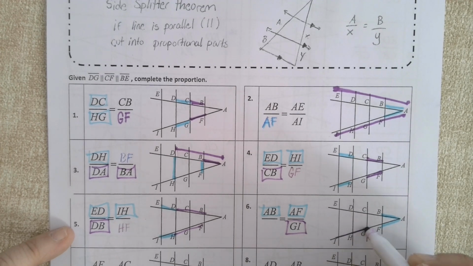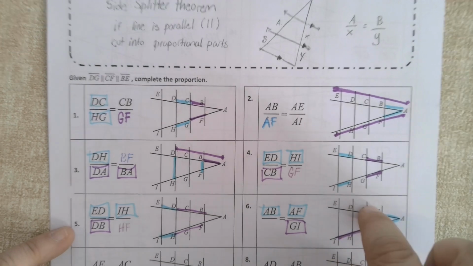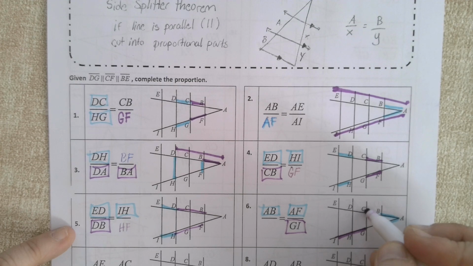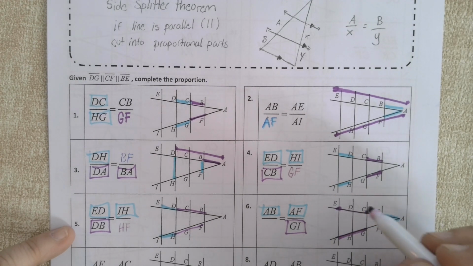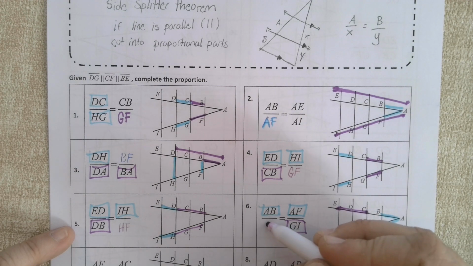So they said, okay, AB and AF, and then AF, the ratio they're creating with that is GI. So from here to here. So if these two parts go together, then I should have the top one match up with the part over here. GI, 2 parts, CE. Okay? So you can either say CE or EC, either way is fine.